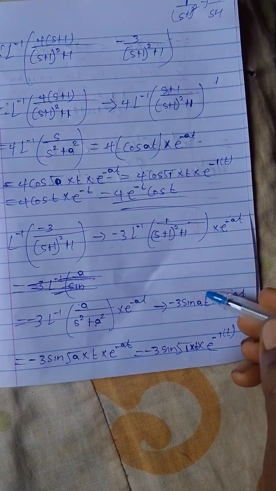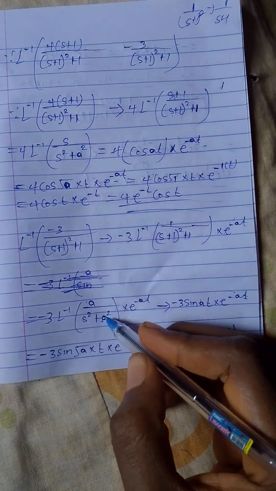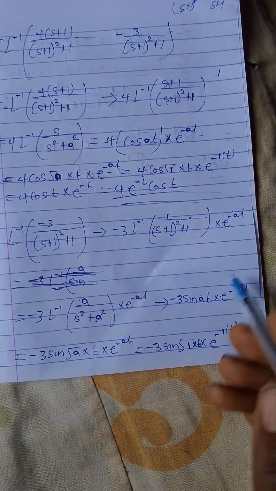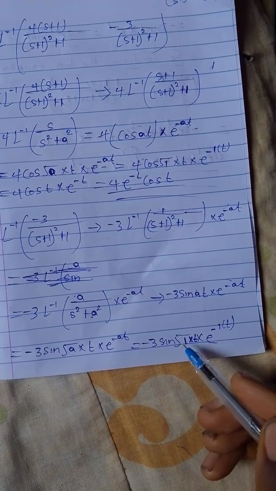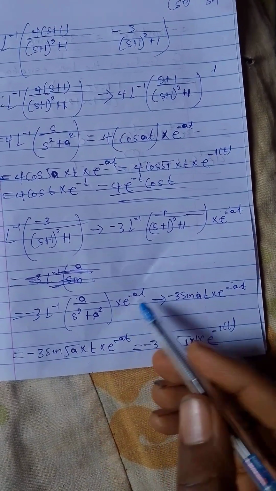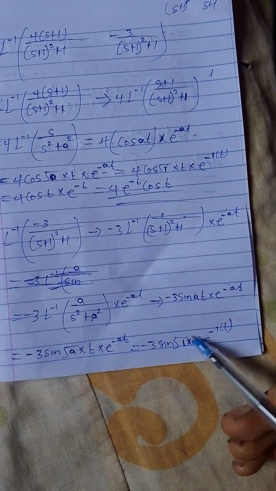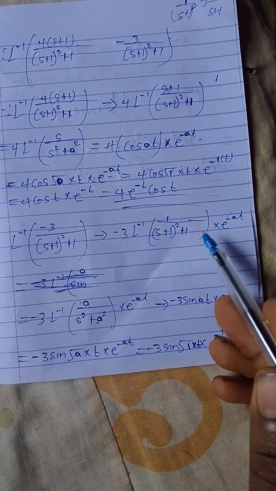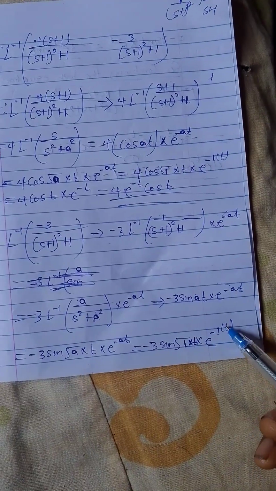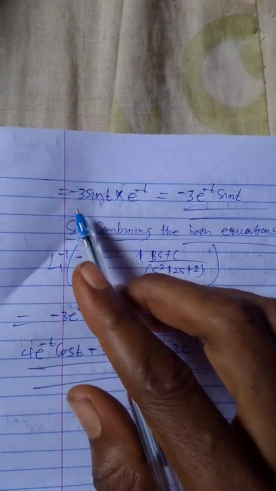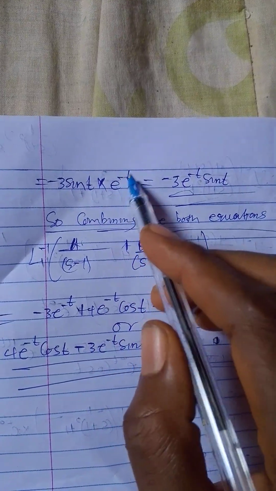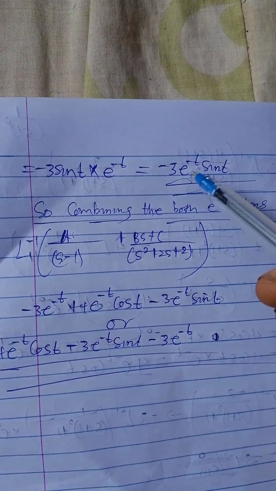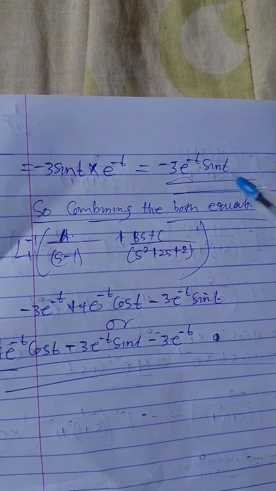If you want to find the value for a now, I have to find the square root of this a squared, times t, so this equals minus 3 sine square root of a, a is 1, times t, times exponent of e raised to power a, which is 1, raised to power t. Therefore my answer becomes minus 3 sine t times e raised to power minus t, which equals minus 3 e raised to power minus t sine t.